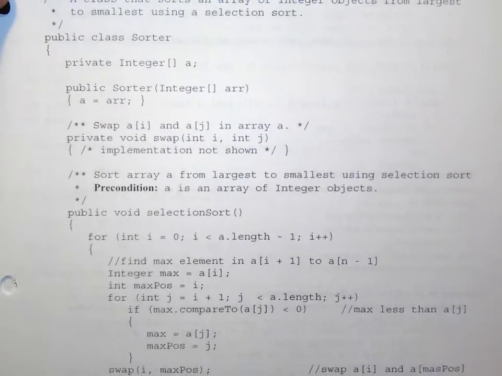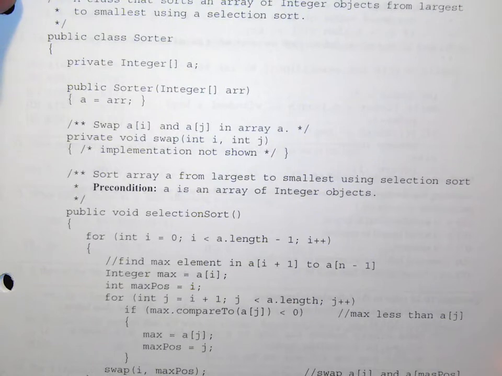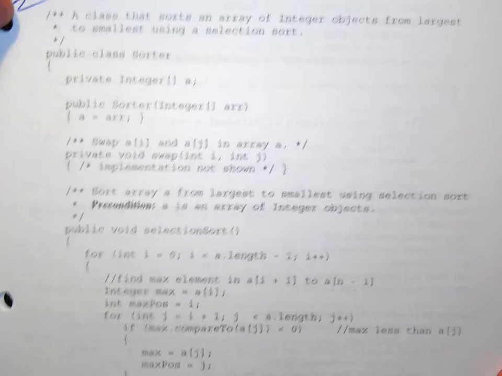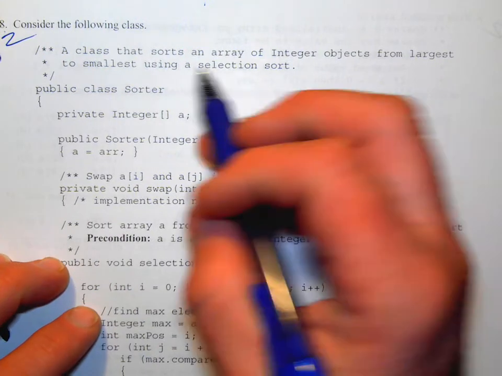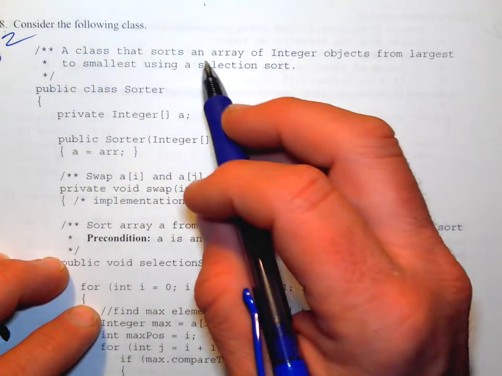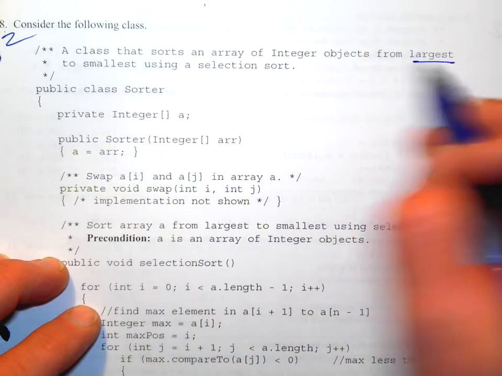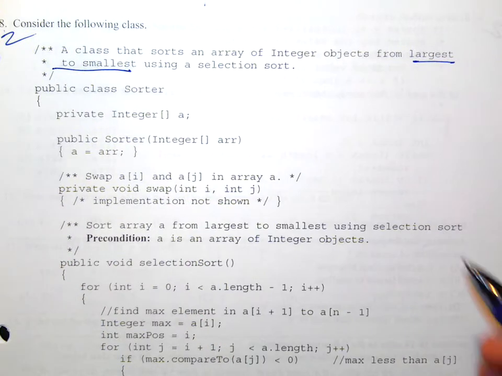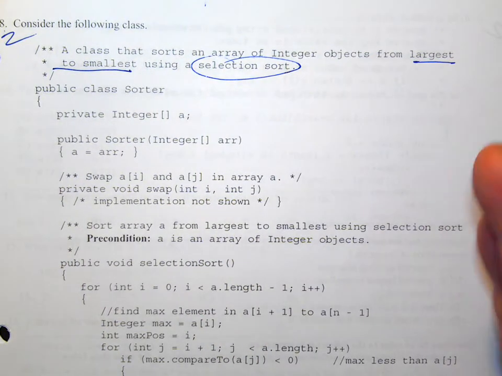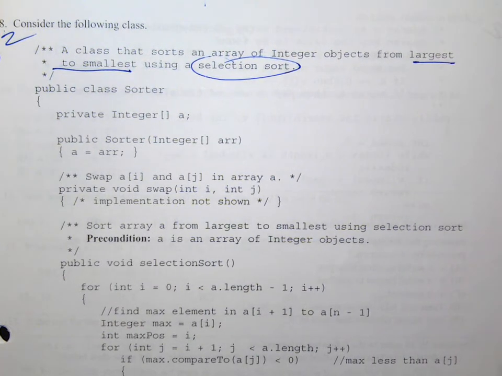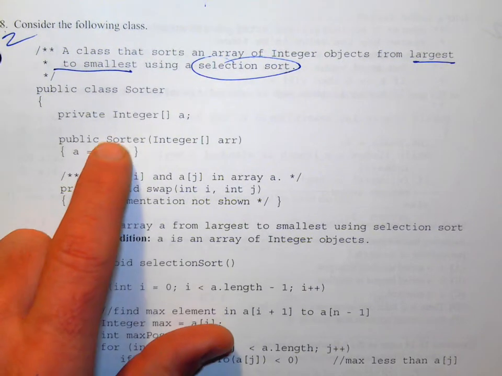8, consider the following class that sorts an array of integer objects from largest to smallest, descending order using selection sort. Selection sort looks for the biggest thing and swaps it. And then it looks for the next thing. It has to look through the whole rest of the array every time. It's not super efficient for large arrays.